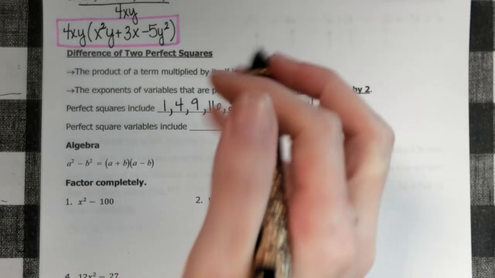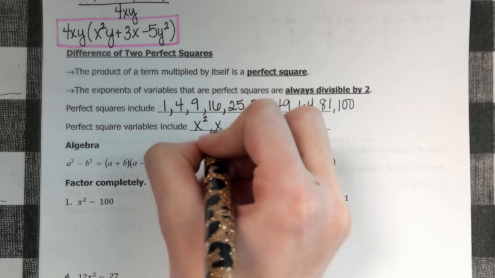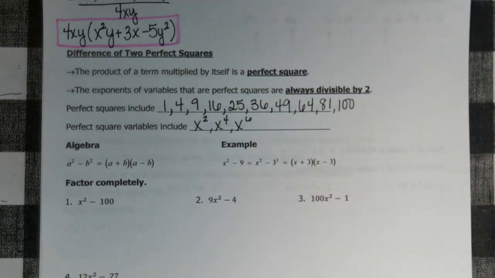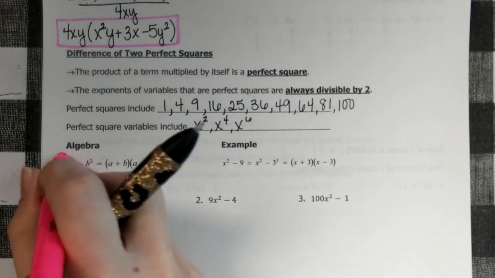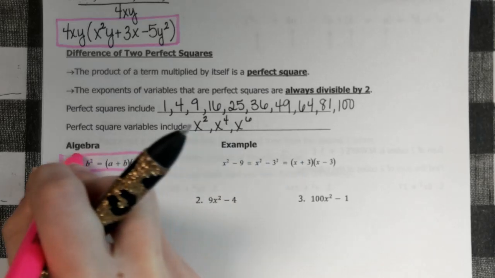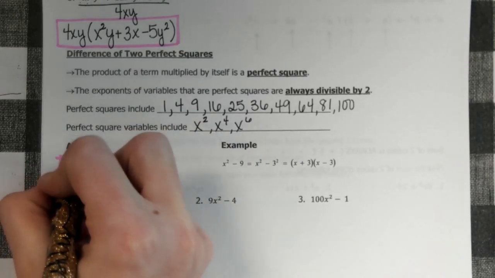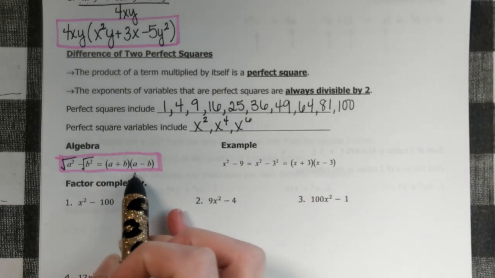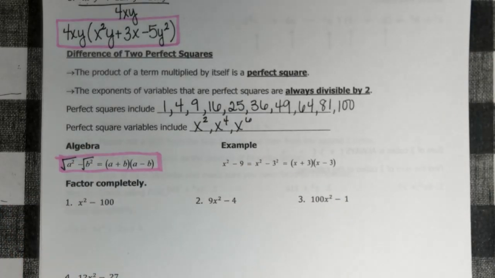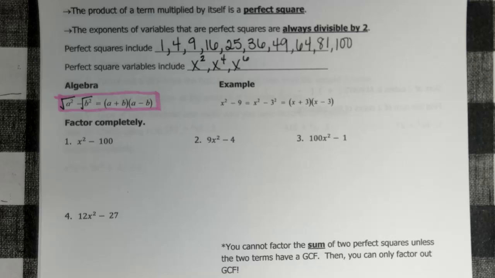Okay. Your perfect square variables, we're just going to say could be x squared, x to the 4th, x to the 6th, just anything that's divisible by 2. Okay. So your difference of two squares formula, if I have a squared minus b squared, then that's going to factor into a plus b, a minus b. So remember, all you're doing is taking the square root of both terms, and that's how you get those a and b's. And then one's a plus, one's a minus. They should be the exact same thing because they're conjugates. Okay? The difference of two squares, you have no work to show. You should be able to recognize your perfect squares and go straight to factored form.